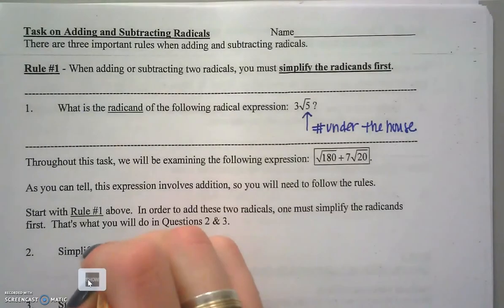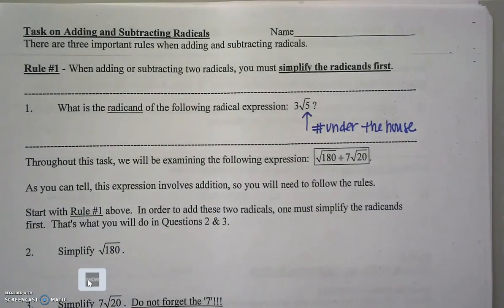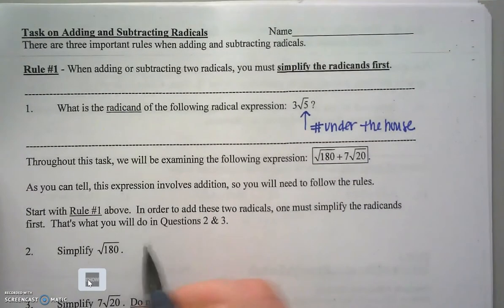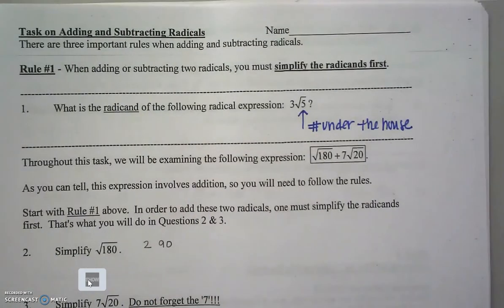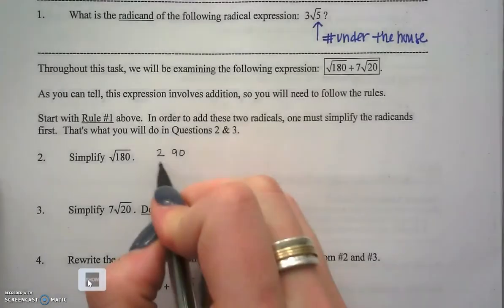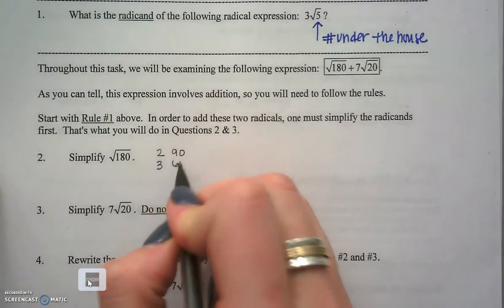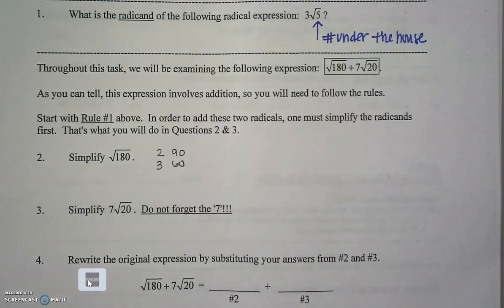So let's talk about some prime numbers that can go into 180. I know 2 and 90 can, but is 90 a perfect square? No. I know that 3 and 60 can, but is 60 a perfect square?